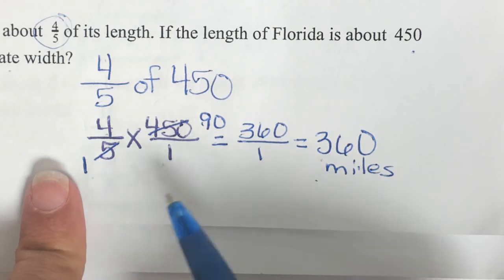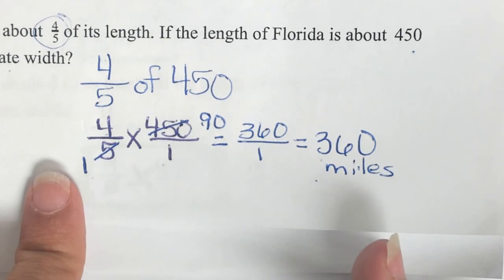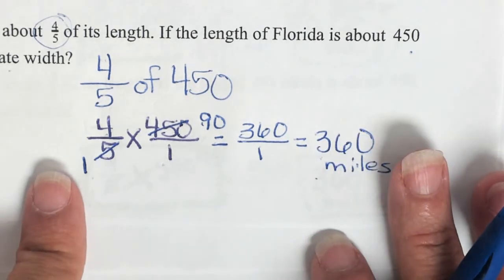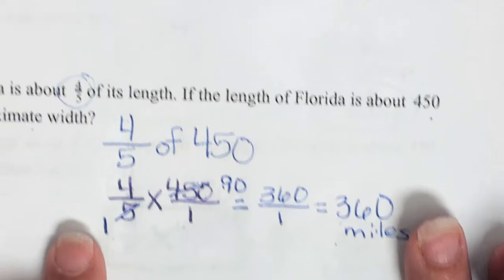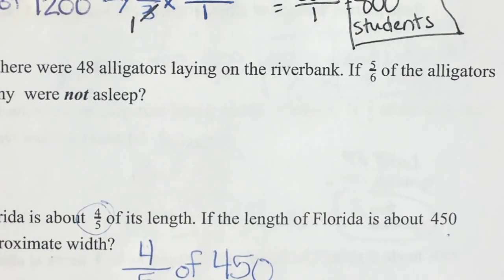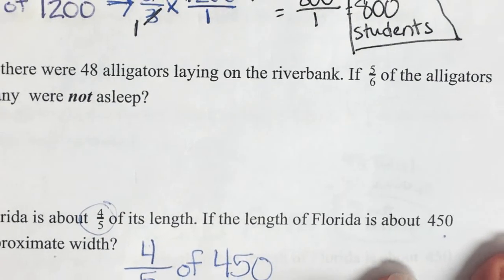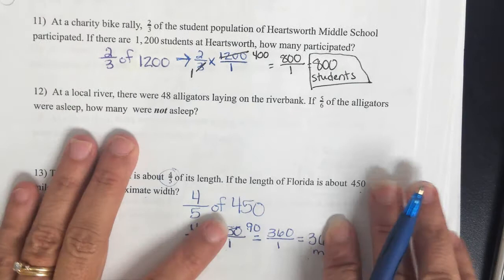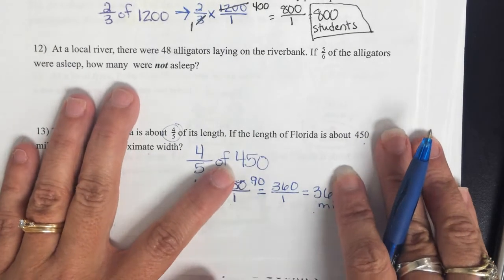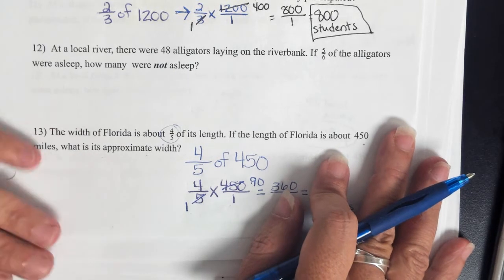Now, this last one is the true 6th grade material, meaning number 12. I need you to look. Okay. Basically on this one, they say that at the local river there are 48 alligators laying on the riverbank. If 5/6 of the alligators were asleep, how many are not asleep?